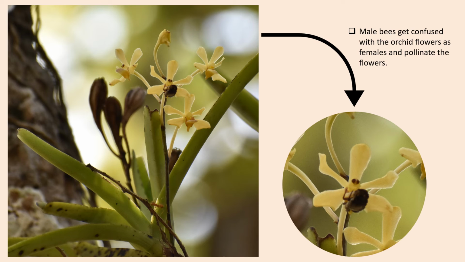This is a very good interaction. You can see here a male bee, which is getting confused with the orchid flower as female, and gets rewarded with nectar for pollinating the flowers. But it's a false type of interaction, but it's beneficial for nature.